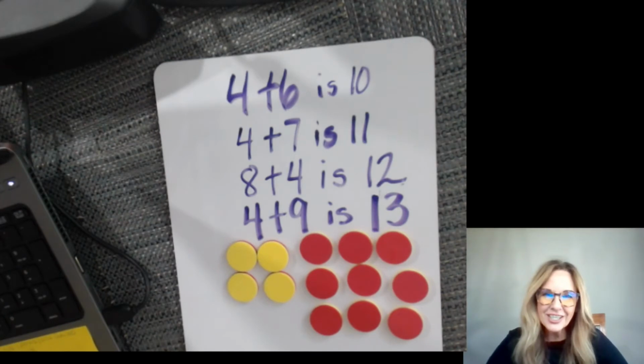Great job, boys and girls, and all of our friends out there. I love how you're really working hard to build those math muscles.